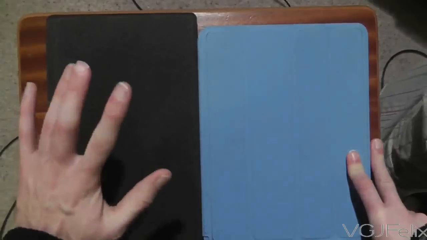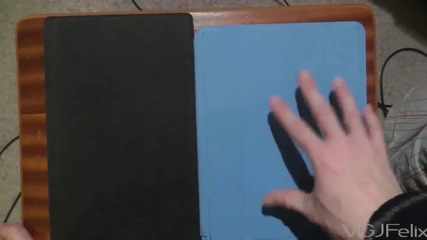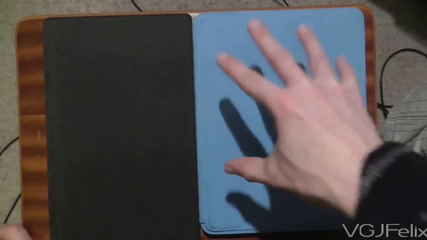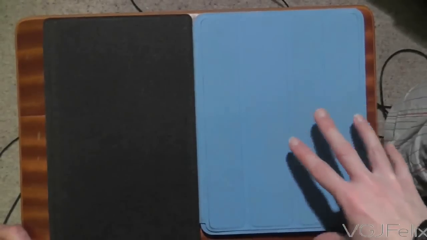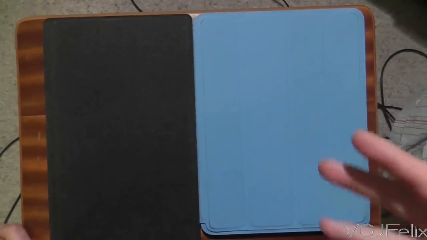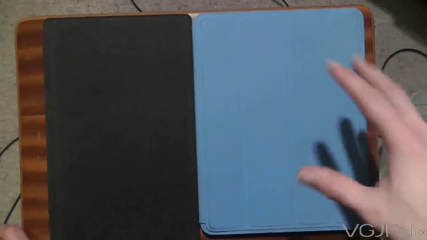The Surface RT does win in some aspects, however I think the iPad wins in some more important aspects, in particular the shape of the iPad, and I think that's the thing that you would obviously use most, because it means you can use the iPad in different ways.